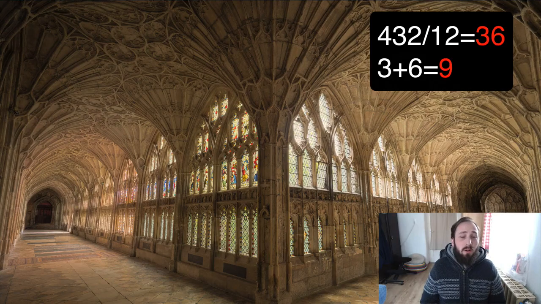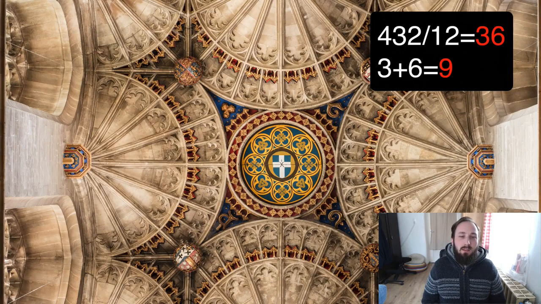Let's look at the 432 Hz then. 432 divided by 12 equals 36. 3 plus 6 equals 9. Again, this is 3, 6, 9. 3 times 6 equals 12. 36, 3, 6, 9, 12.